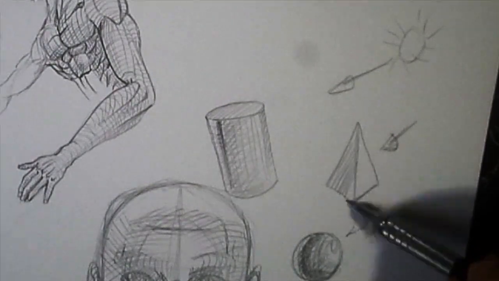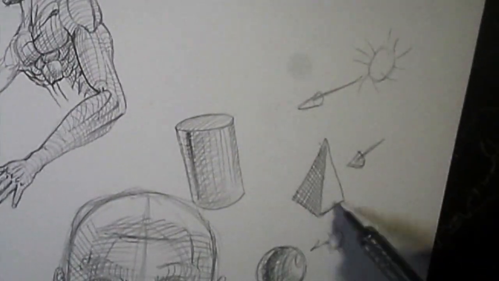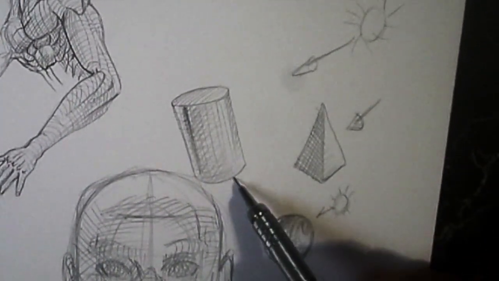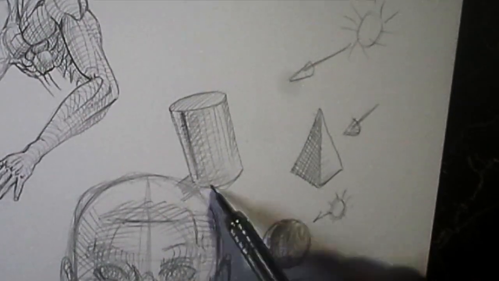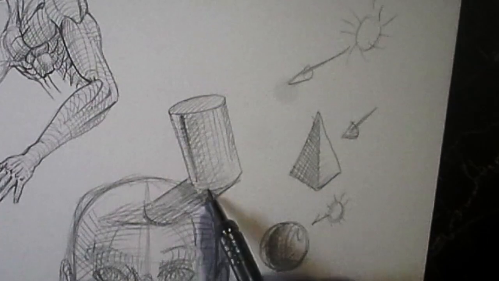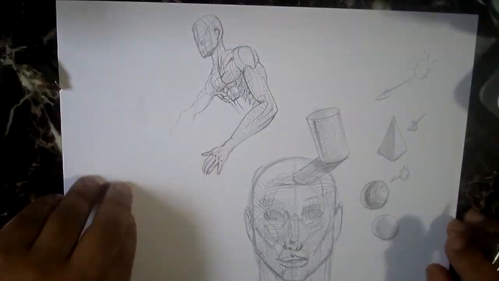Gotta get this down right, you guys. Gotta practice with these shapes to comprehend what you need to do around the form, like I was saying before with showing you the head, and now showing you these shapes and how the light is hitting it from a certain direction, how you need to shade.